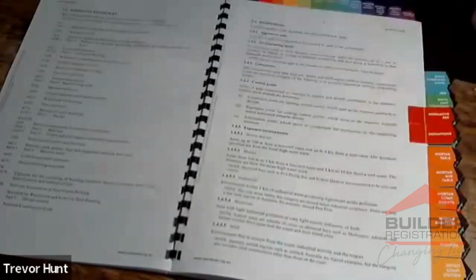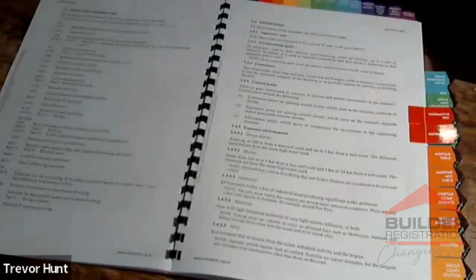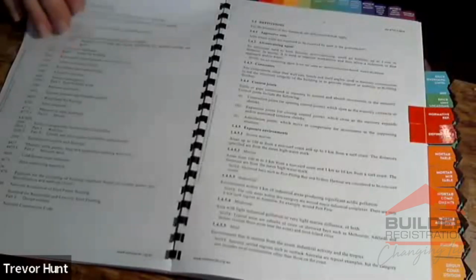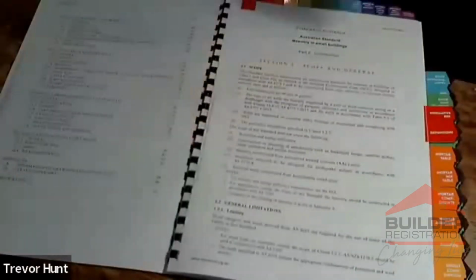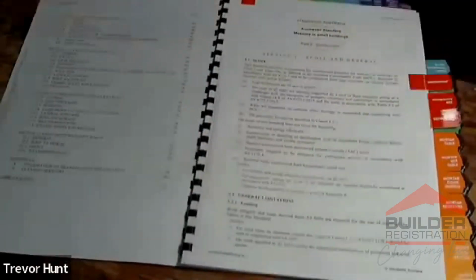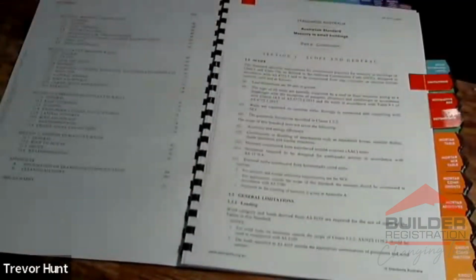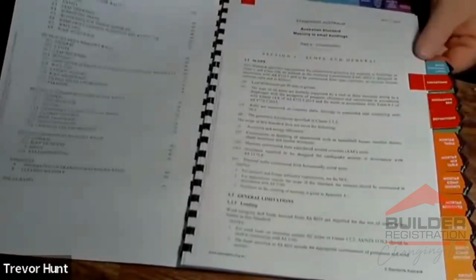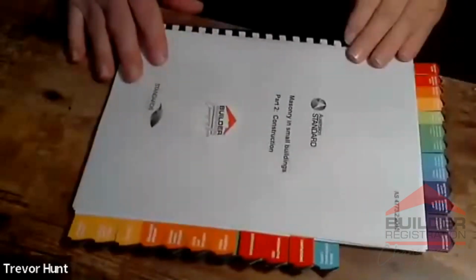The last tab for this particular book is limitations, and that limitations is going in on page 5. So page 5 is where we're putting our limitations in, and that will be the last tab for this particular book, which is probably the last of the really complicated Australian standards. So that's page 5 for that one, and that's that book complete. That's that one out of the way.